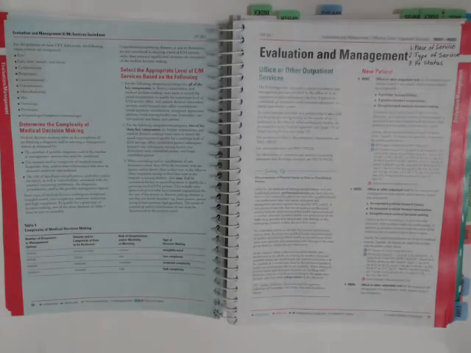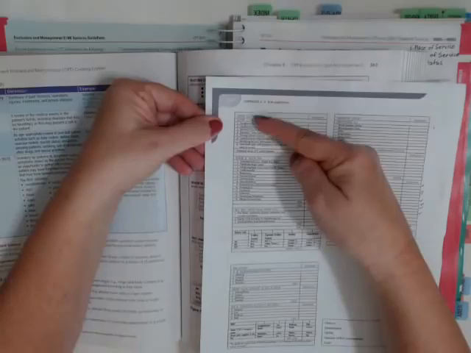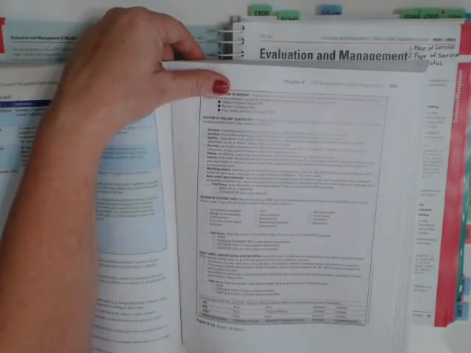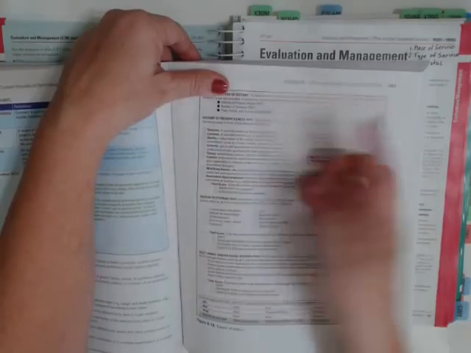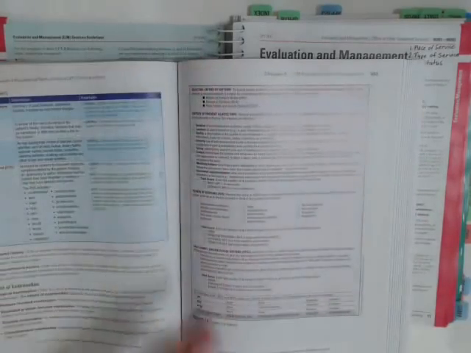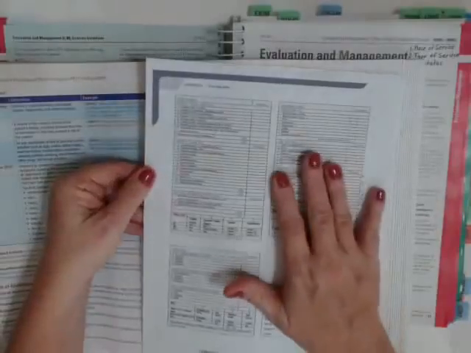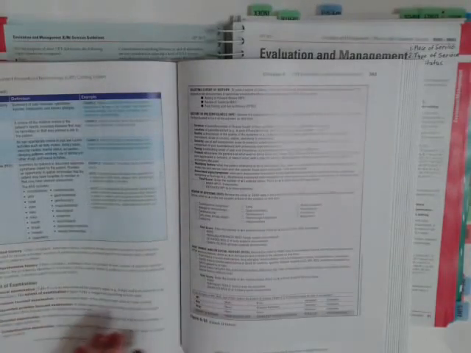Oh, and then your book also breaks apart, like this is extent of history. It breaks apart different questions that you ask to help determine these components of history of present illness, which are broken down here in your chapter. So it gives you some examples. If it were me just starting to learn this stuff, I would probably make some little cheat cards of examples of duration, examples of location, examples of severity, that kind of thing. Maybe even have a lot of blank ones, but then have one master that had examples of location and different, whatever you need to learn it.